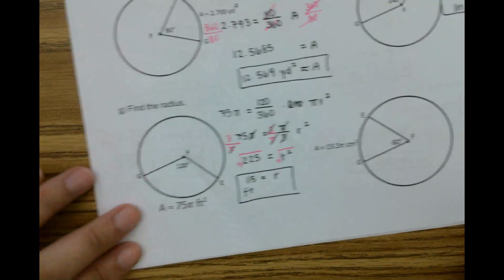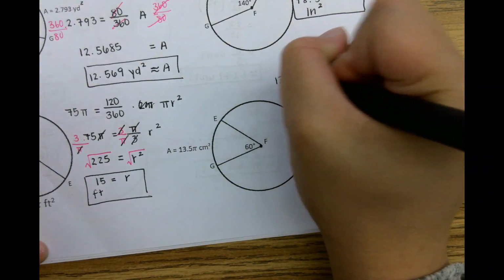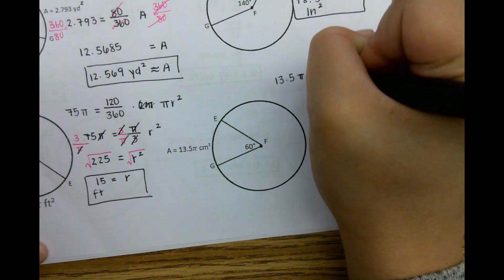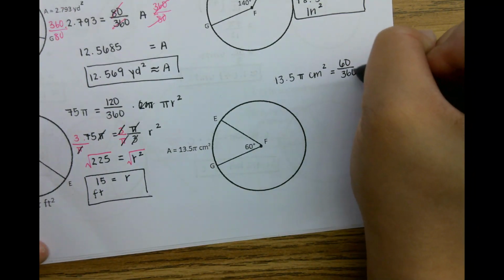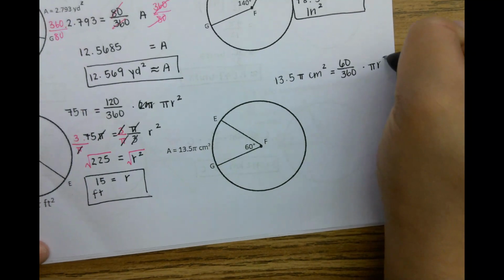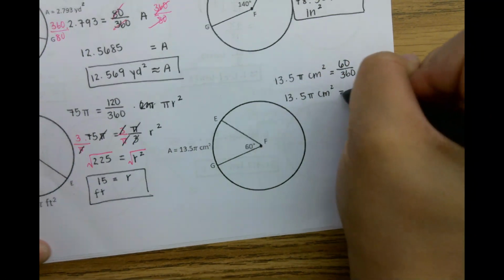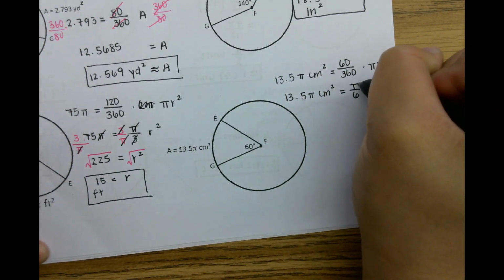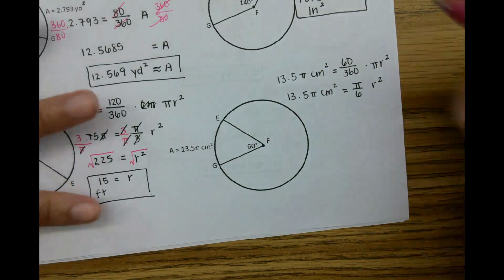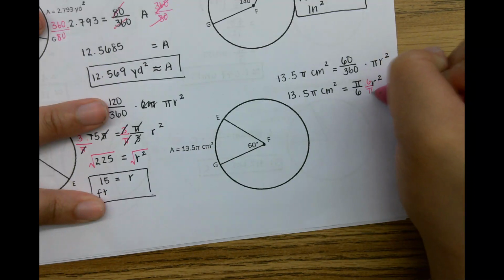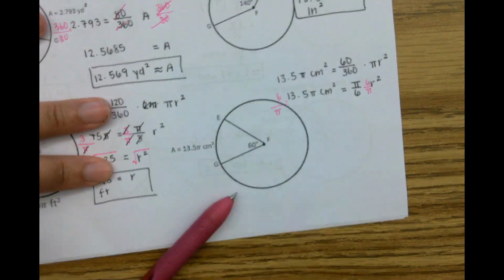Next one here. Area of the sector is 13.5 pi centimeters squared. This is 60 out of the total 360 times pi r squared. I'm going to simplify this. 60 over 360 is 1/6, so pi over 6 and then r squared. Going to get rid of this by timesing 6 and dividing by pi. This leaves me with r squared.